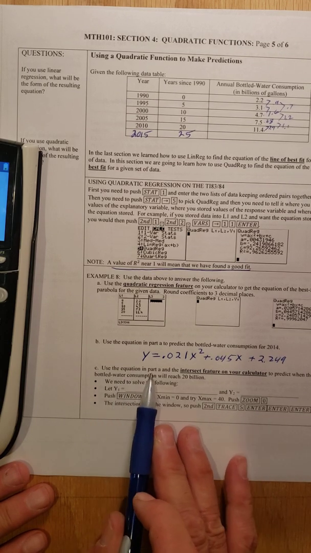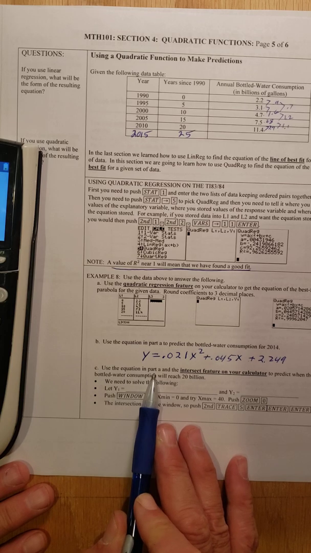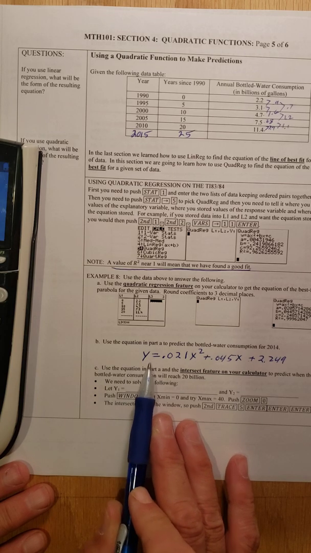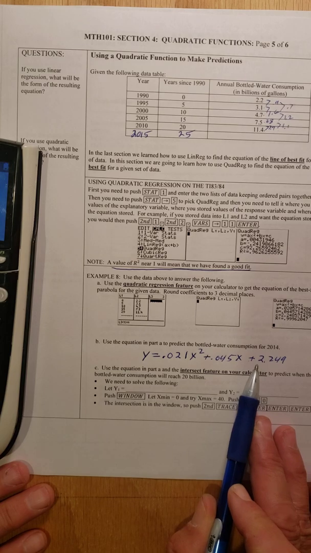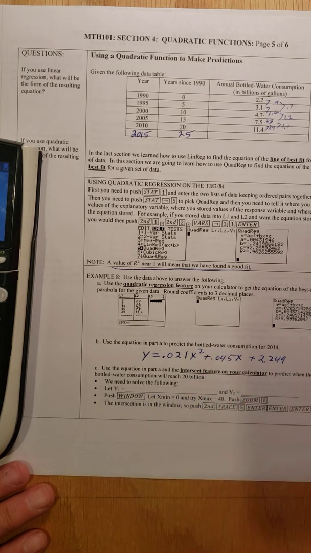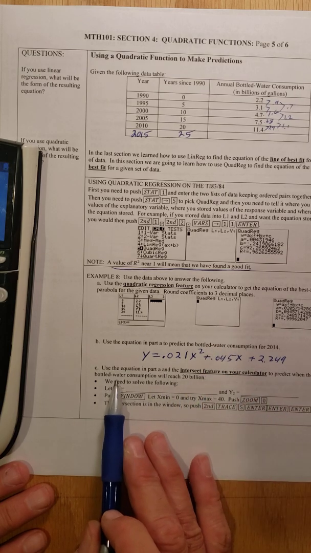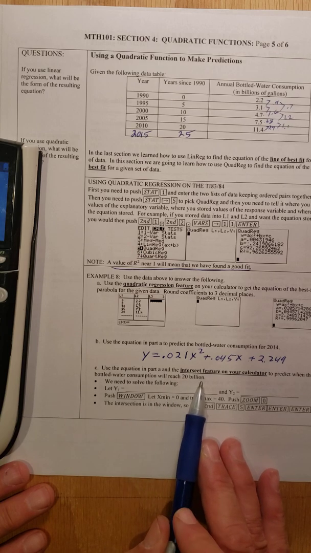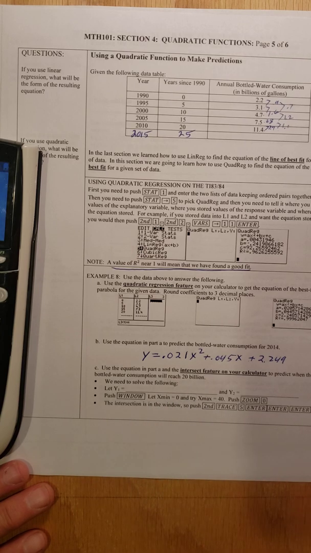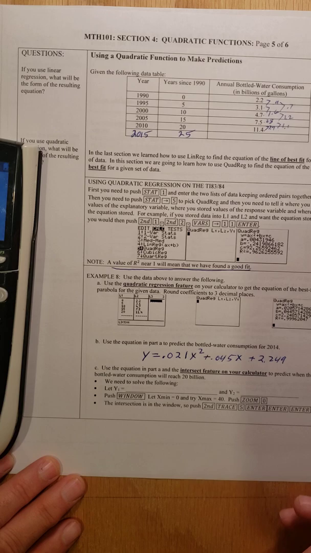Now I want to use this equation, in part A, to predict when the bottled water consumption will reach 20 billion. To do that, I'm going to do two things.